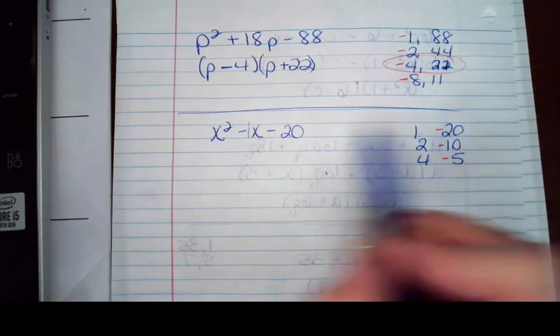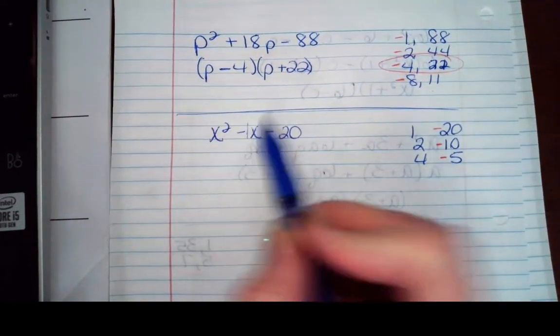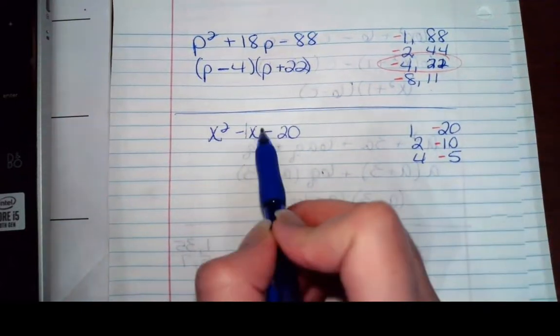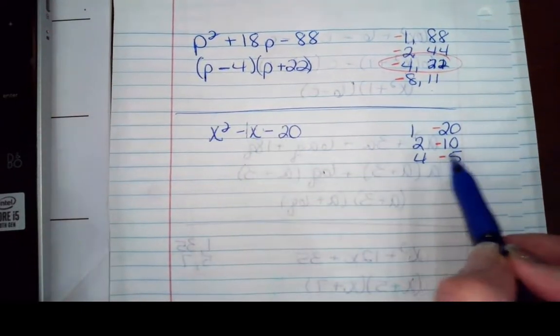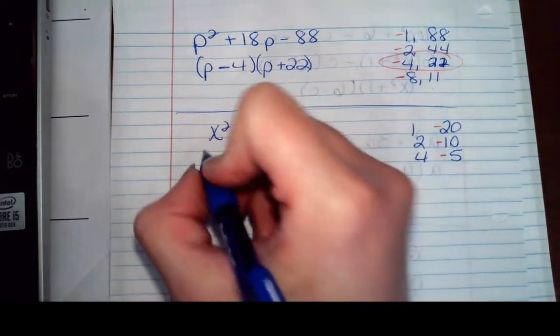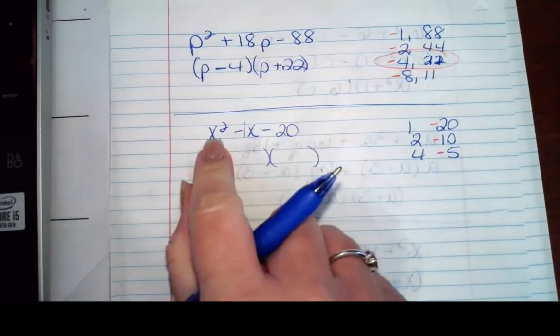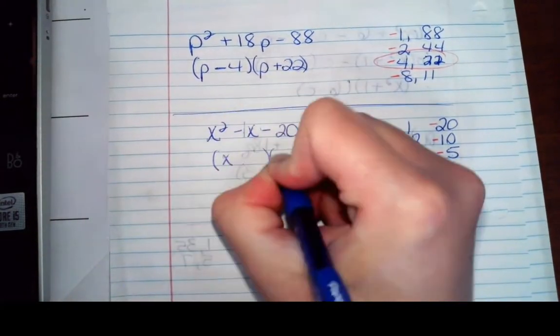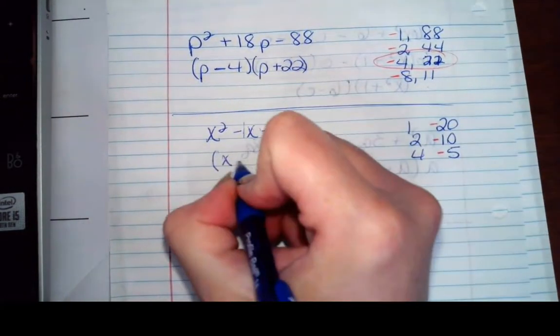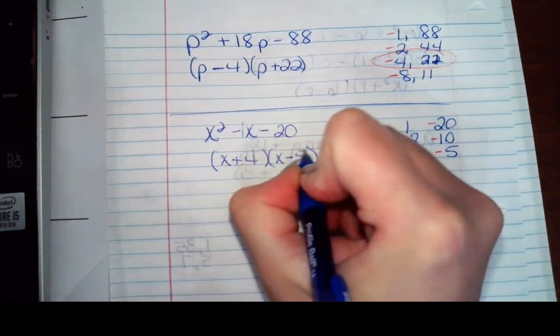So 1 minus 20 is not negative 1, it's negative 19. 2 minus 10 is negative 8, doesn't work. 4 minus 5, there's your negative 1. So I've got two sets of parentheses, square root of the first goes in the first spot, and then I'm going to have a positive 4 and a negative 5.